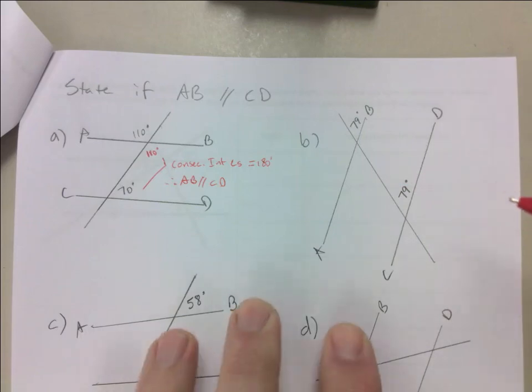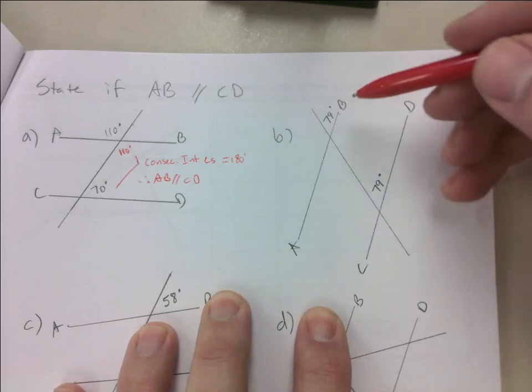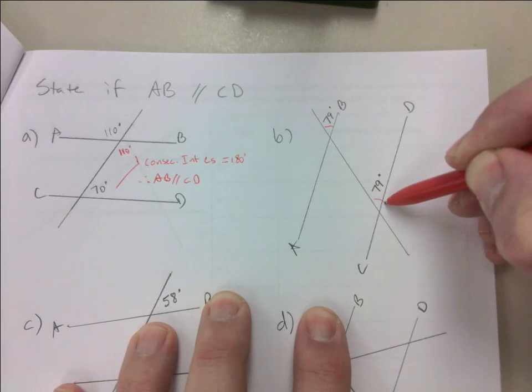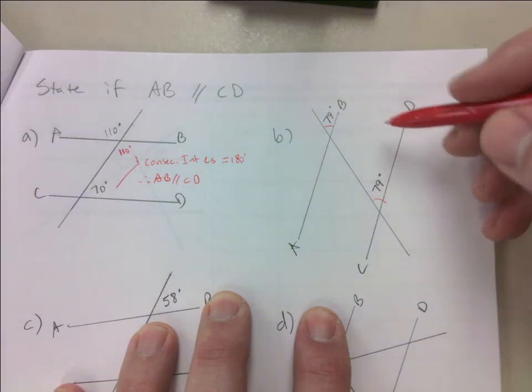Okay. Let's do this question over here. Do we have a name for these two? Study sheet. Do we have a name? Corresponding? Yes, corresponding.